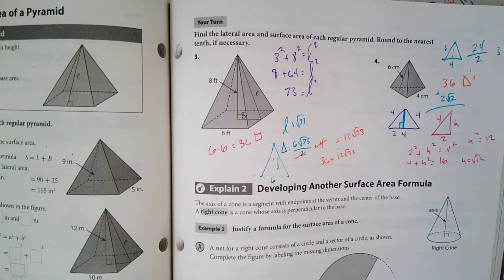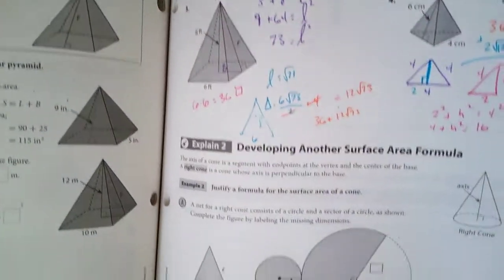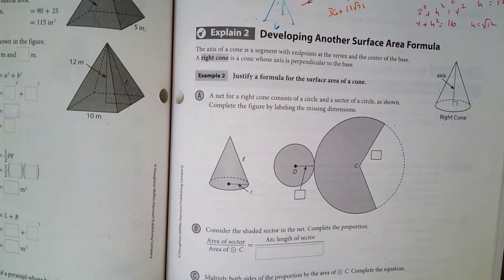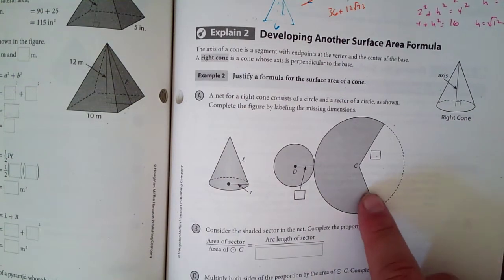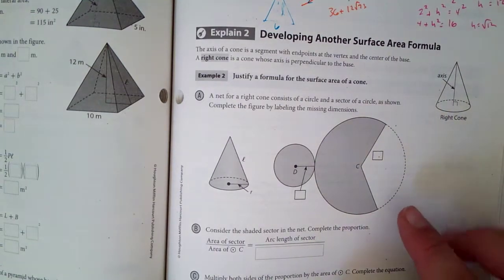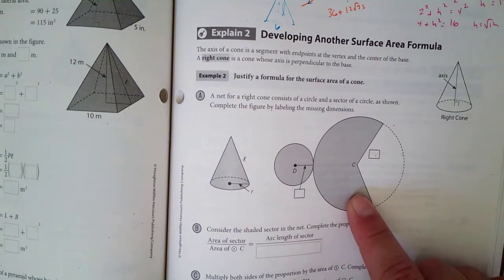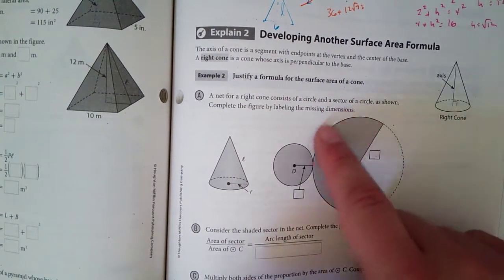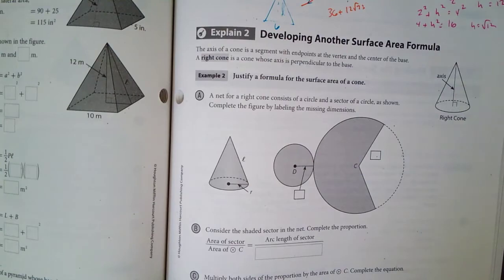Okay, I'm going to start on cones. I'm just going to talk a little bit about how they work. I'm not going to do any examples. I'll do some examples later. Okay, so here we go. Cones. The tricky thing with cones is the outside, like the part that's wrapped around the outside, is not a normal shape. It's this Pac-Man shape. Okay? The base is a circle. Base is easy. But the cone part, the outside wrapping, is a little different. And so to do that, you've got to use this formula here.